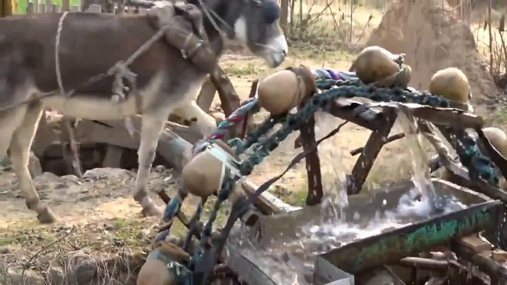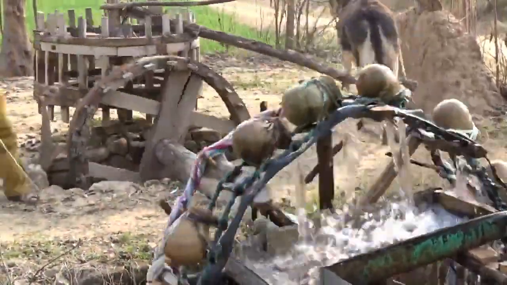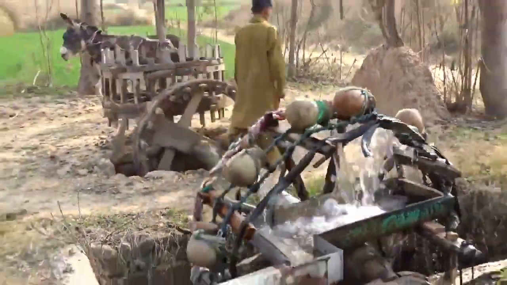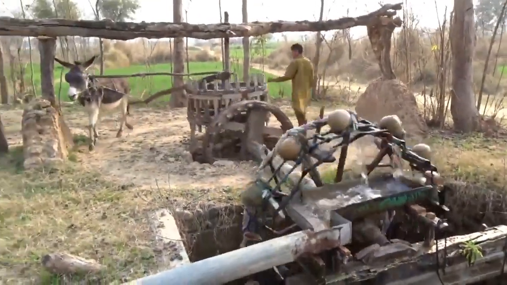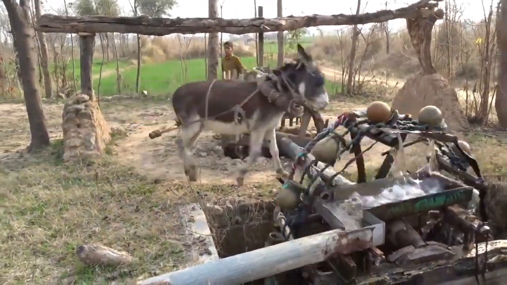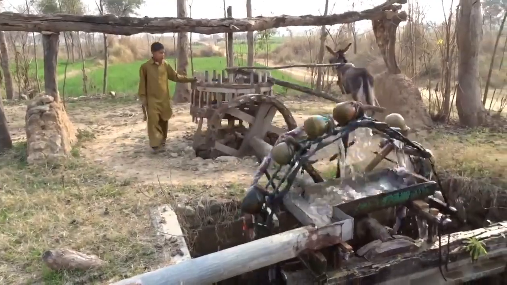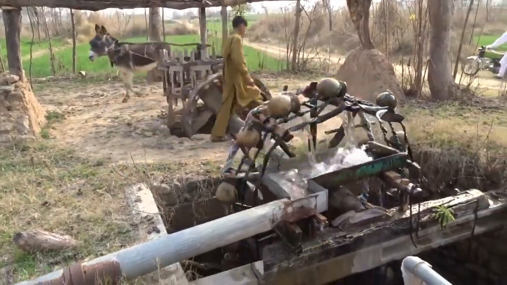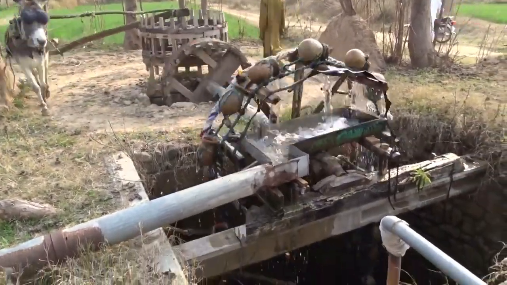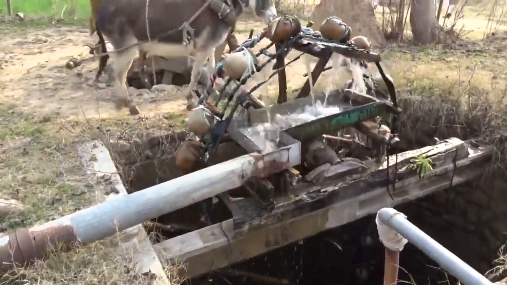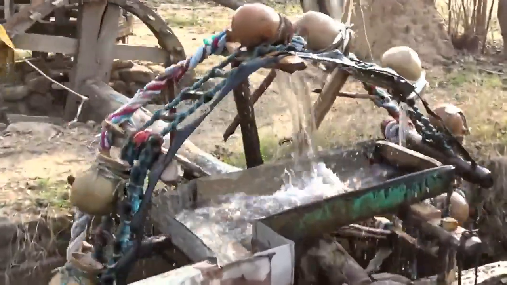Traditional methods of irrigation were different from the present day methods. A lot of labor had to be used during those days.